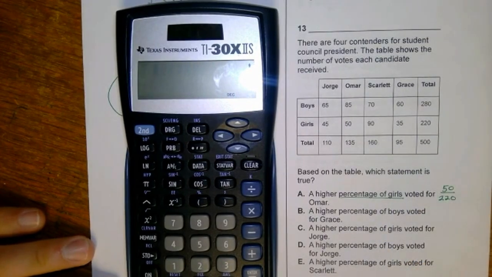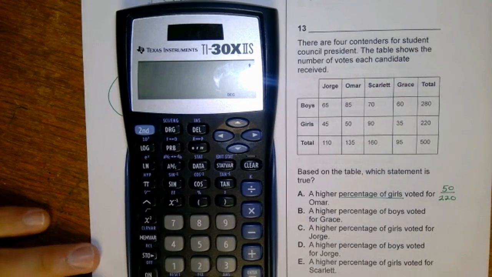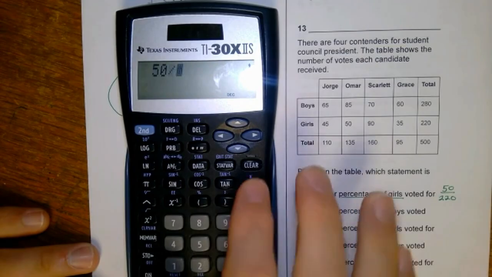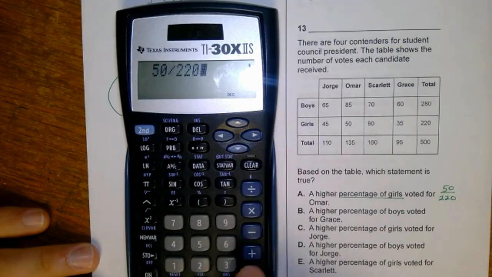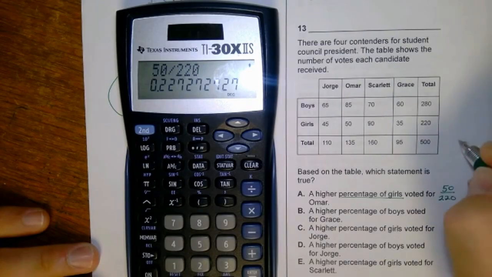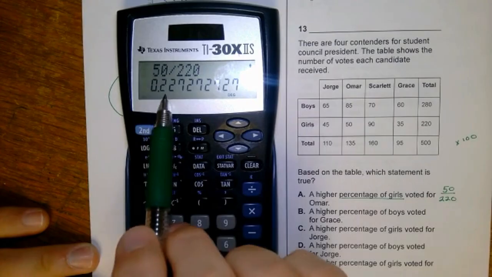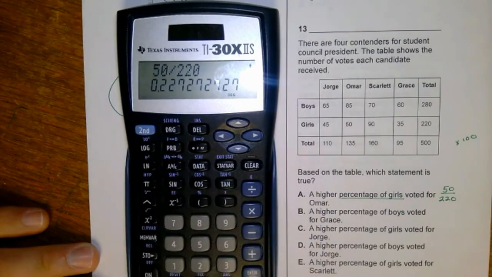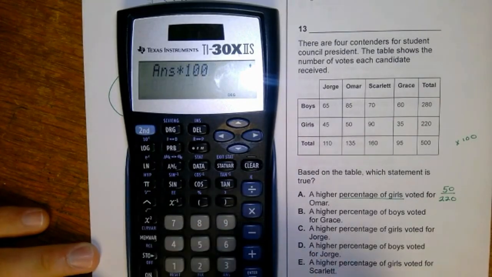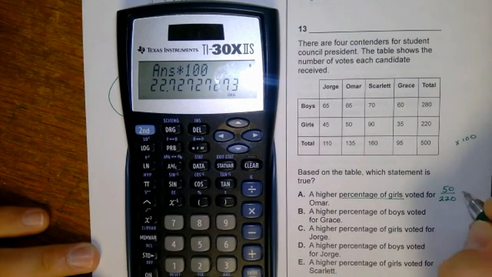And remember, how do we make a percentage? Well, percentage is done by using division. So if I was to say, what is 50 divided by 220? And then to make it a percent, we always then times by 100. Really, that's going to be moving that decimal over two spots. So we can type it in, but we don't have to. We know it's going to be roughly 22%.